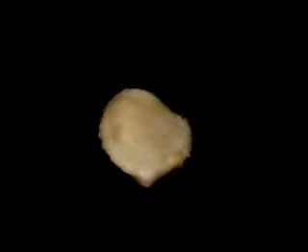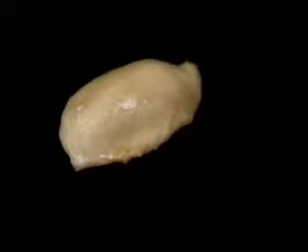Here's the articular disc by itself. It's thin in front and thick behind. It's quite flexible.